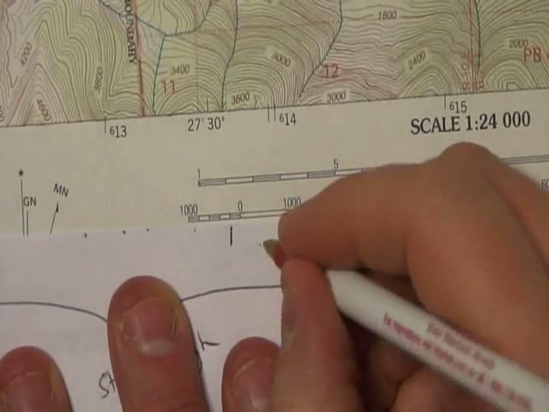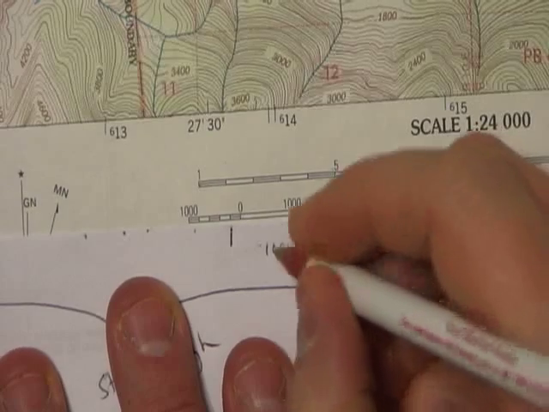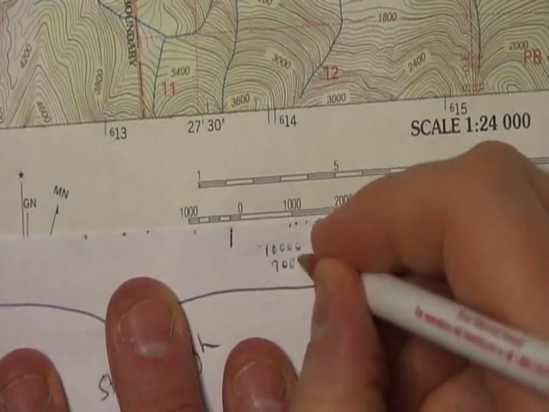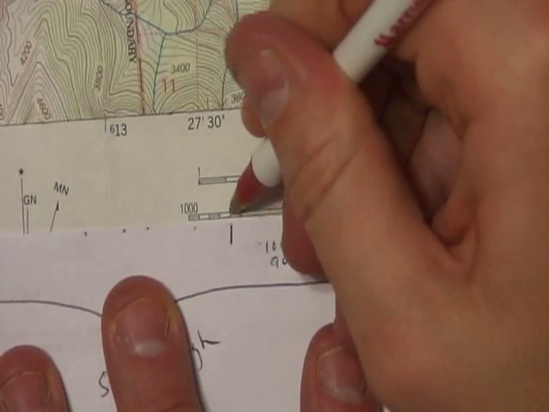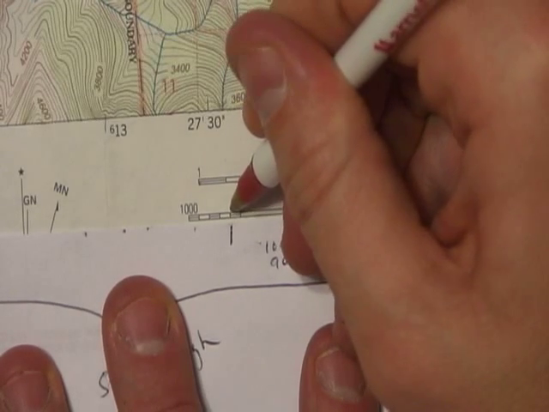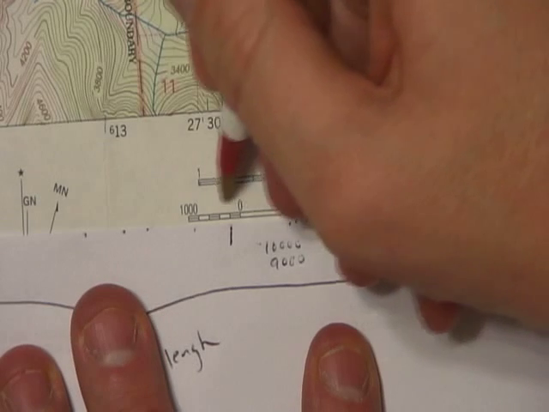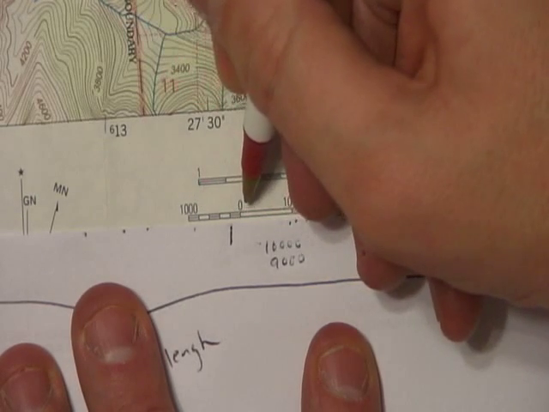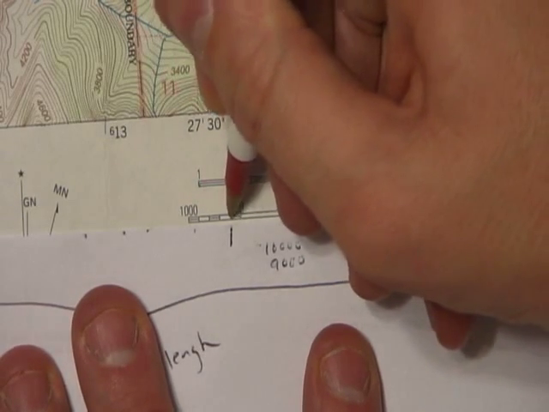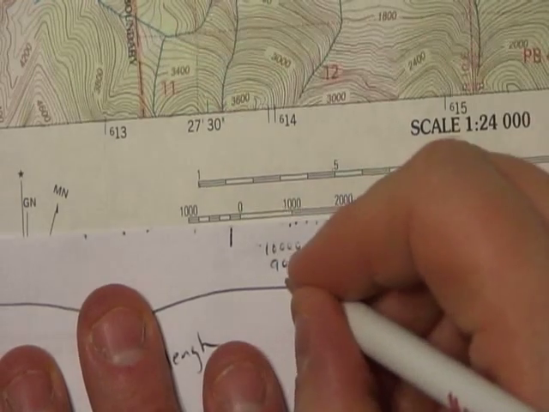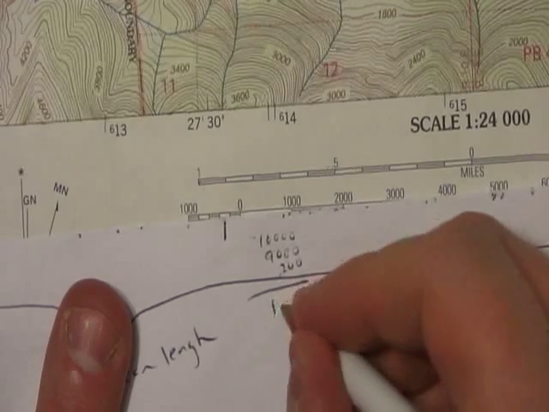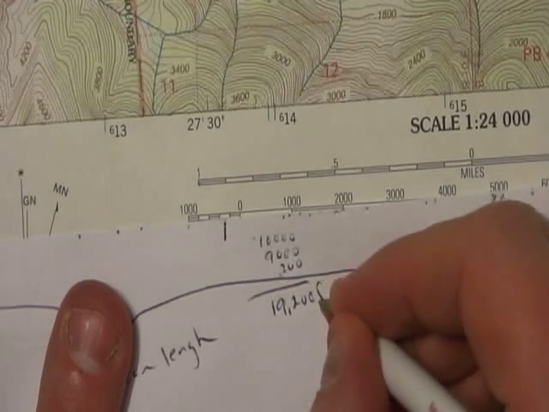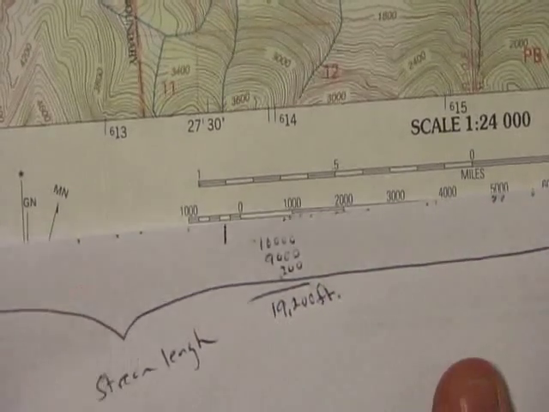So we had 10,000, then we had another 9,000, okay, and then we have this much, just this little bit left over here, and you can see from 0 to 1,000 feet, this is divided into 5 increments, so each of these is 200 feet, okay, so we can add another 200 feet there, and we get 19,200 feet of stream length.